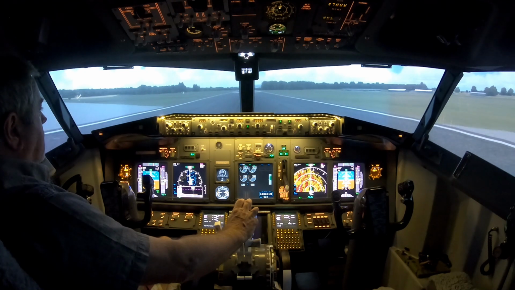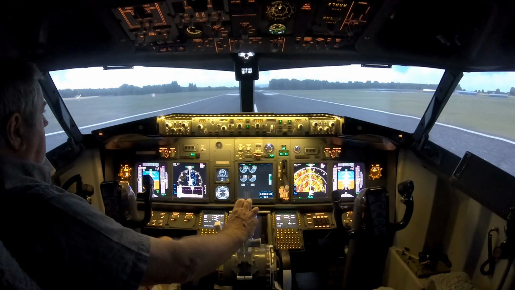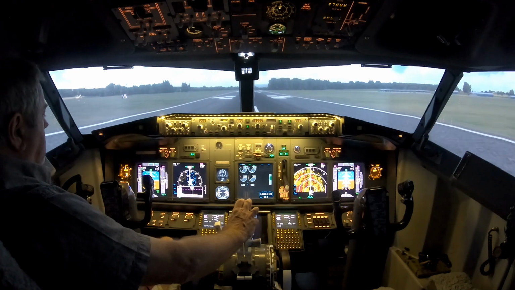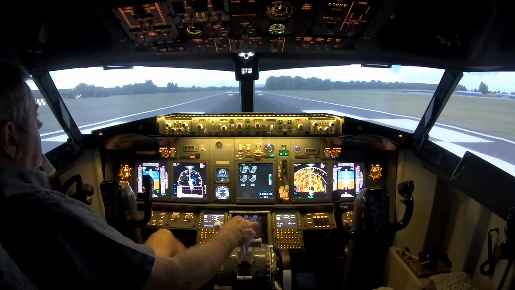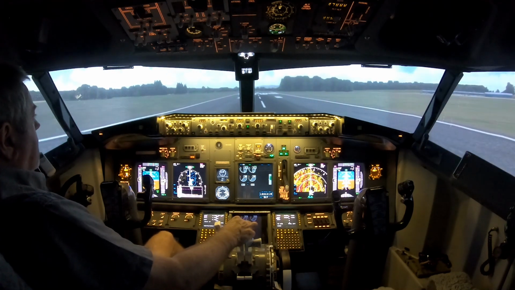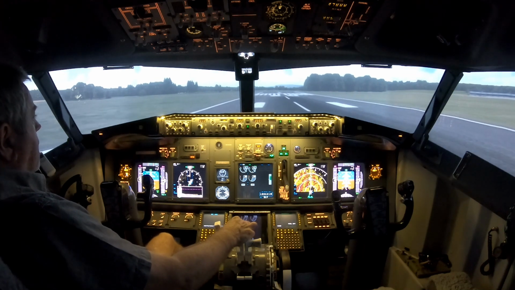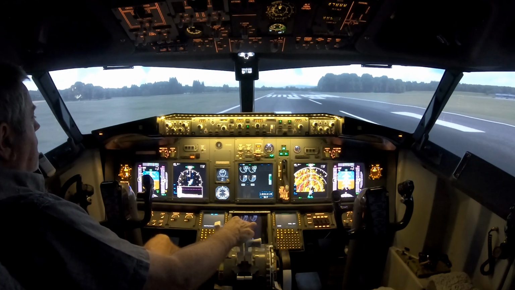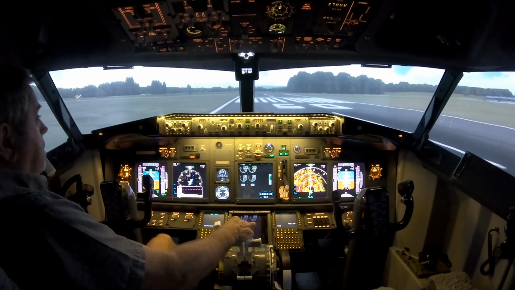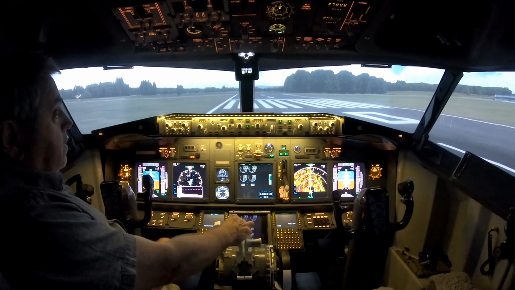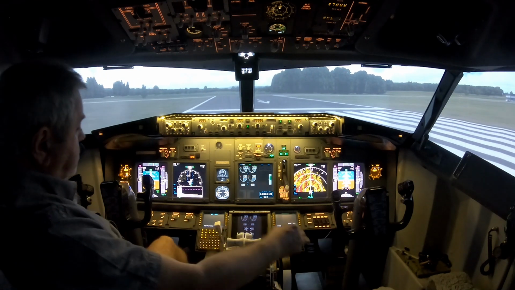3,000 feet remaining. 2,000 feet remaining. Manual braking. That does not look like CM720.